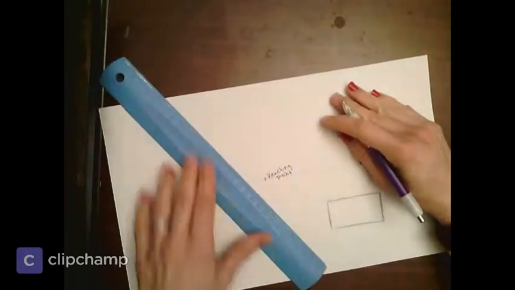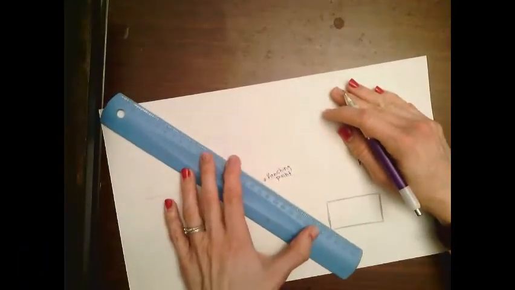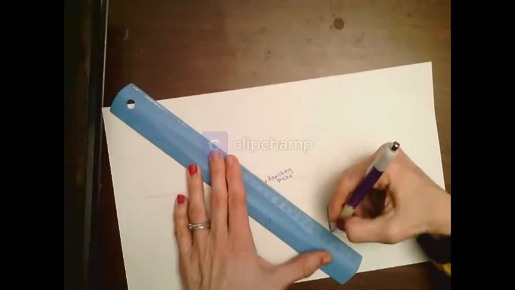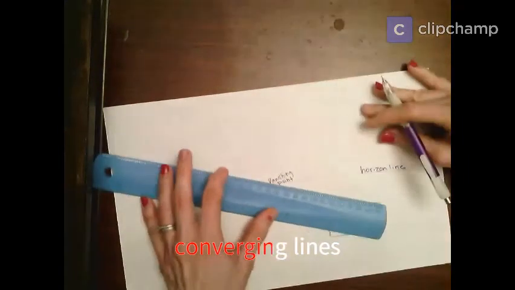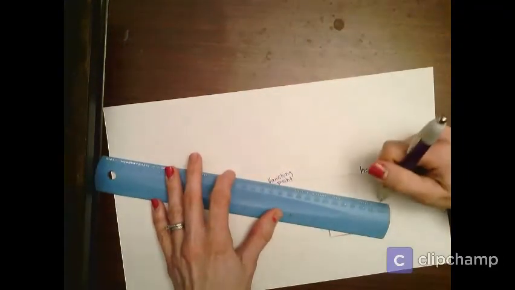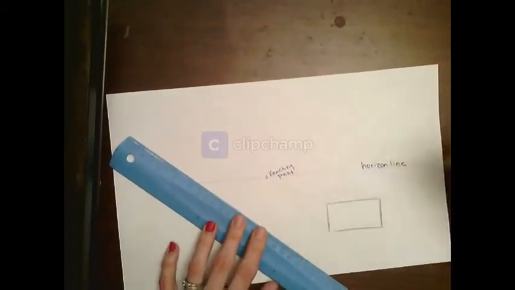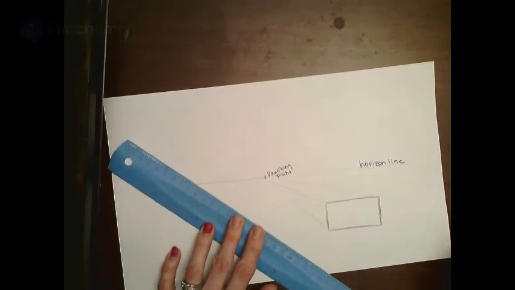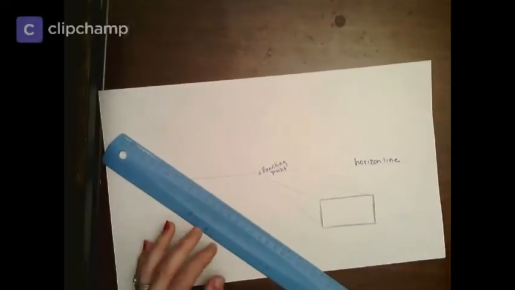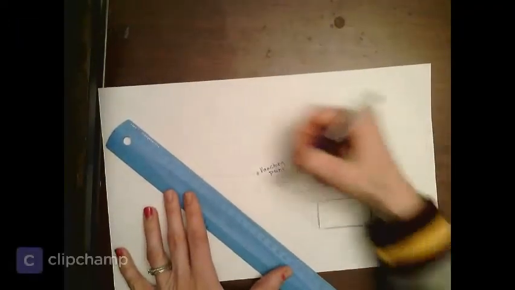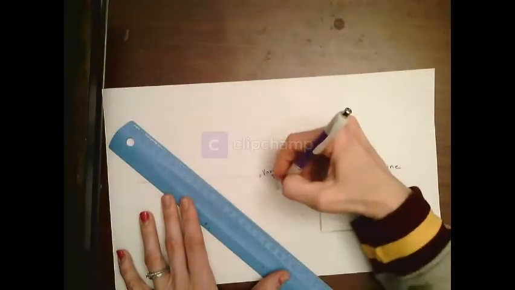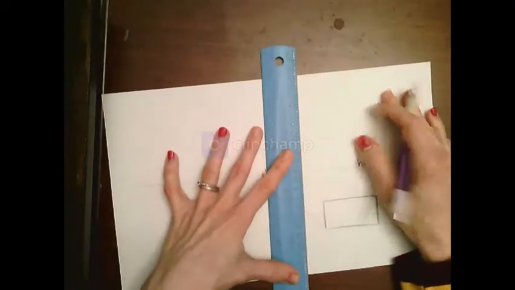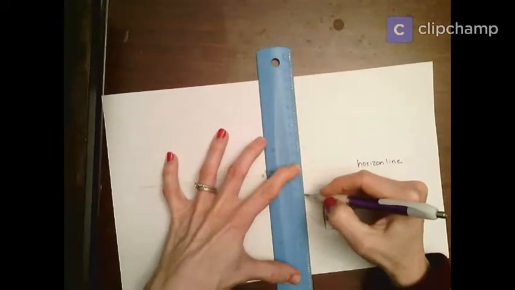Now I am going to draw from every corner to the vanishing point. These are my converging lines. I don't have to draw one from here because it would get covered up by my box. So this farthest corner away you do not have to draw from unless you are making a see-through box. Okay, so I have my converging lines, but I need to make the box finish. So I have to decide if this is a long box or a short box and draw the line that represents where the box ends.